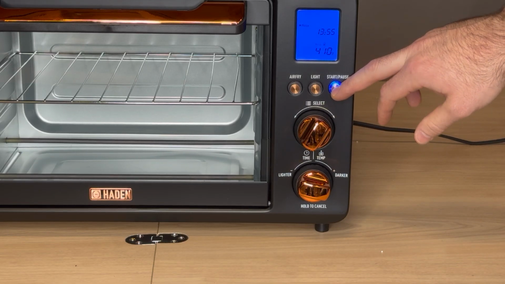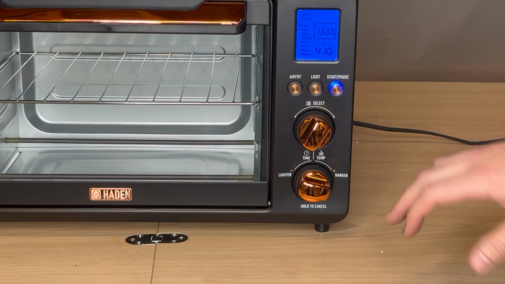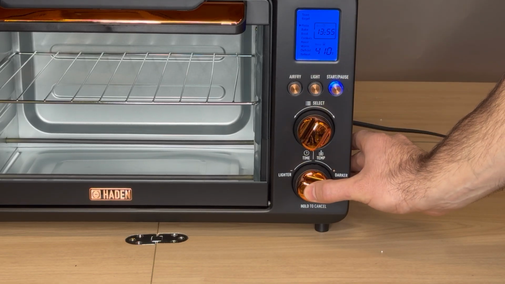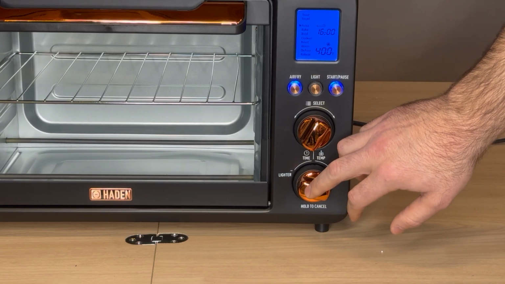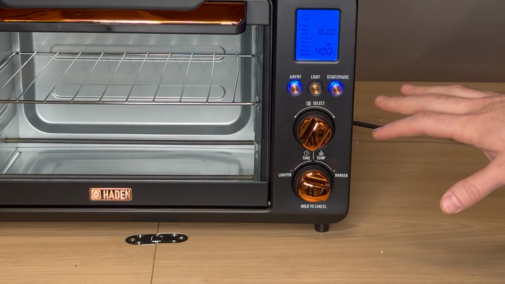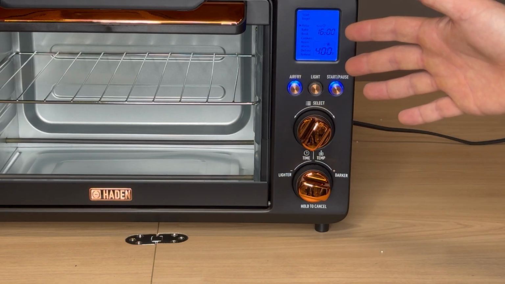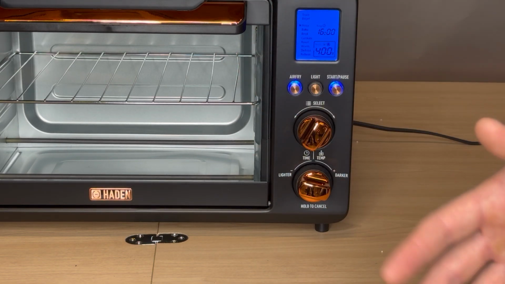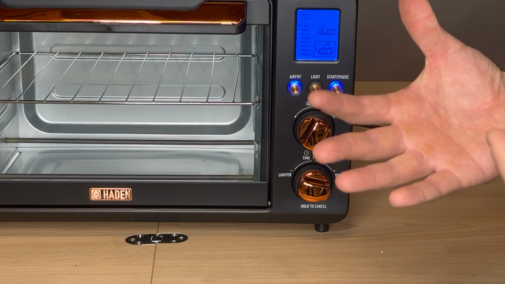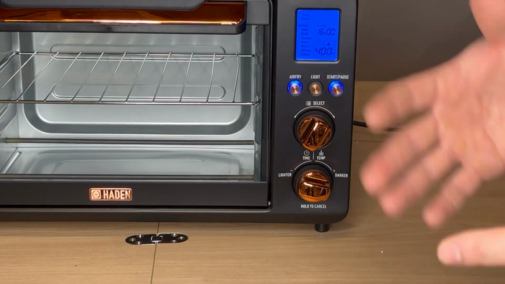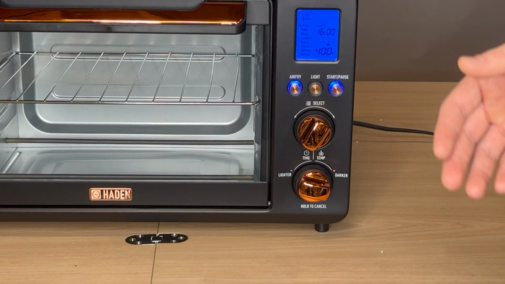If you need to pause it, go ahead and press pause. And if you want to cancel this altogether, push cancel. You press cancel by holding down on this knob until everything resets. You don't have to turn it off, quote unquote. Once it's been canceled, this LCD screen will go dark after a few minutes.